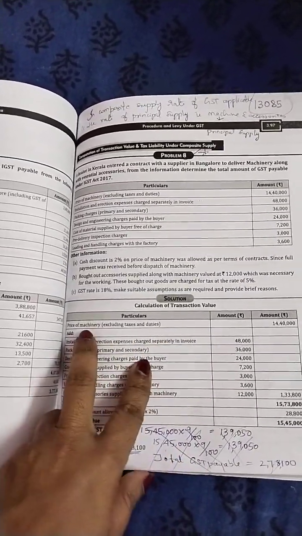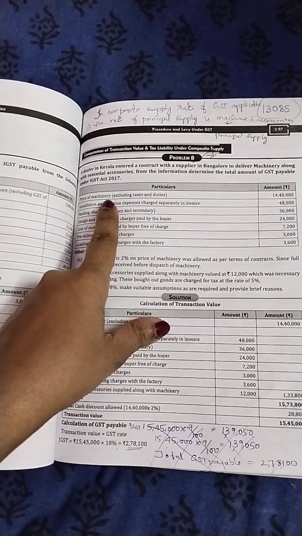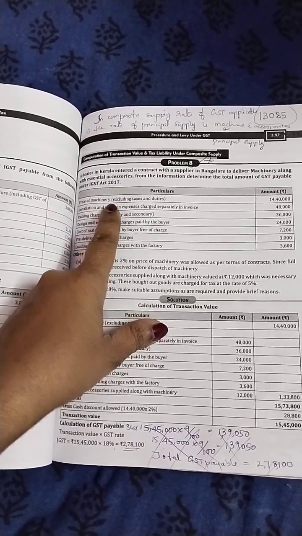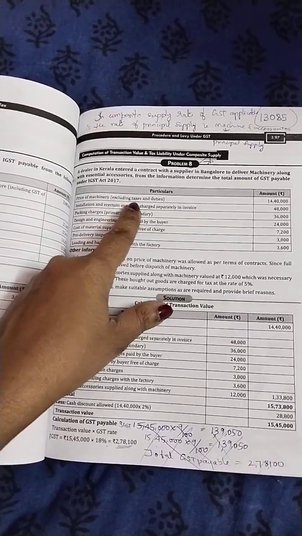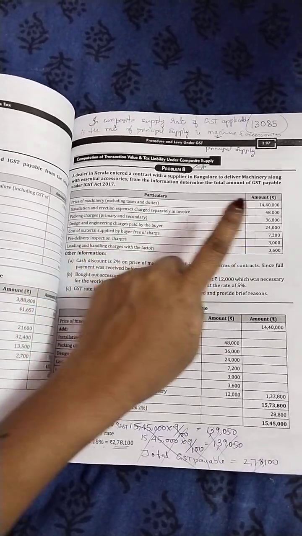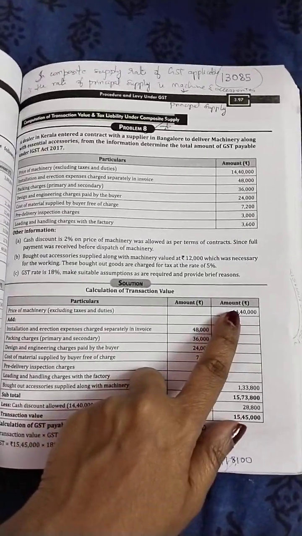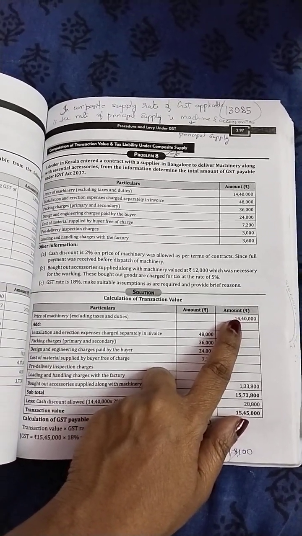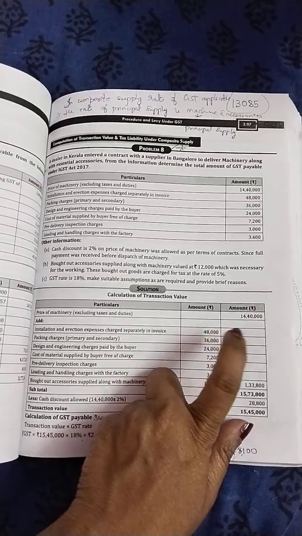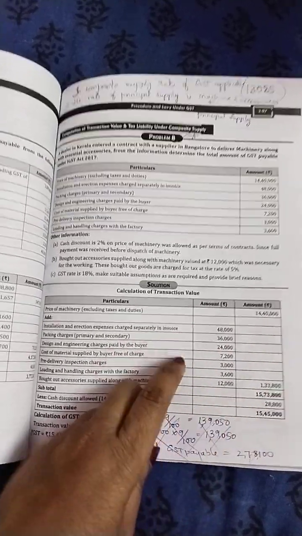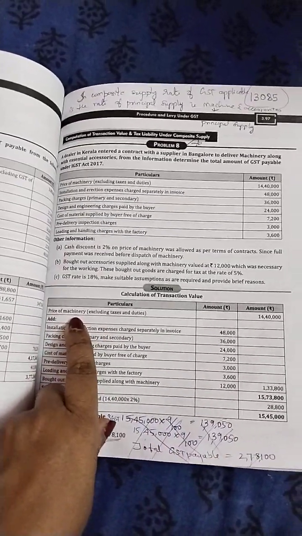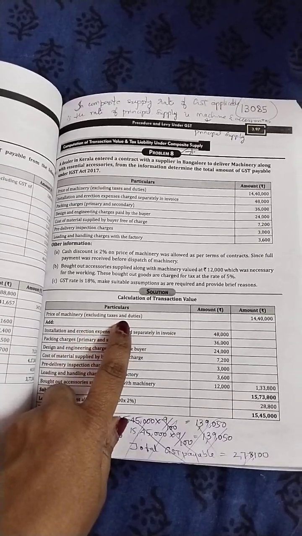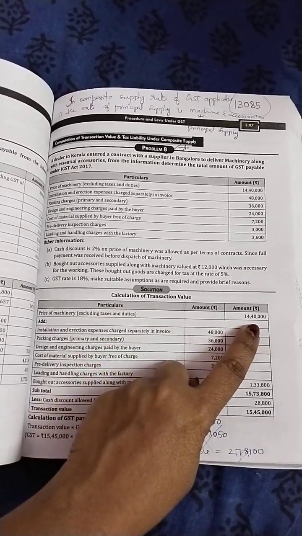So first thing that you have to consider here is the price of the machinery. It clearly says it is excluding the taxes and duties, so the amount is taken as it is here. If you want, you can draw two different amount columns, one internal, another one external. So first thing will be the price of the machinery. Since it's excluding all the taxes and duties, you will take the amount as it is.